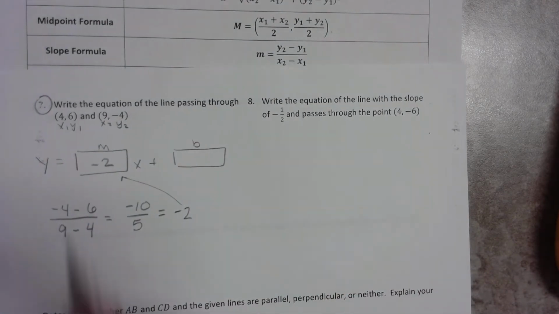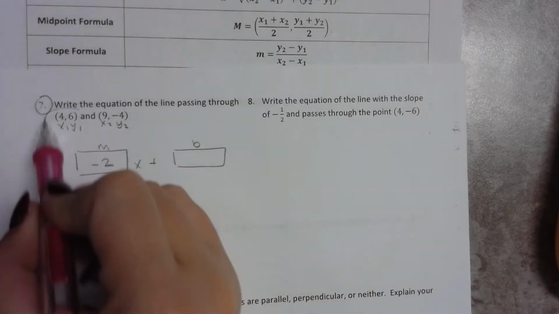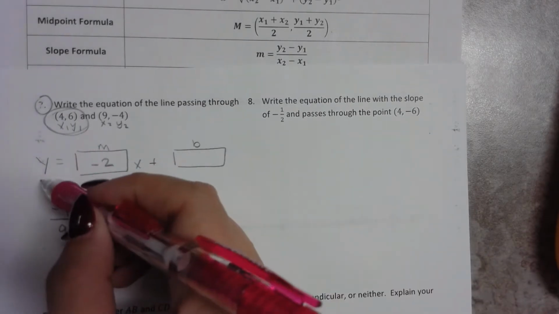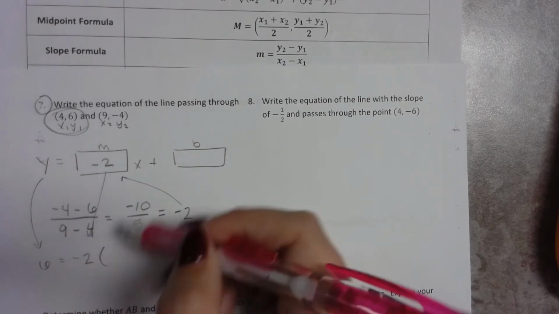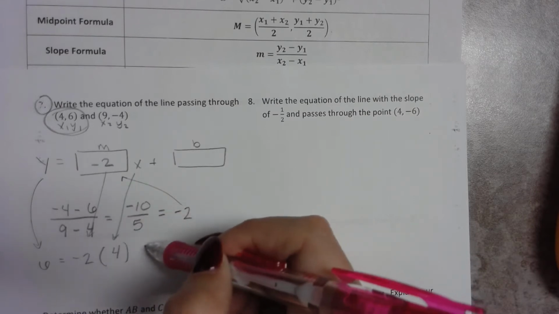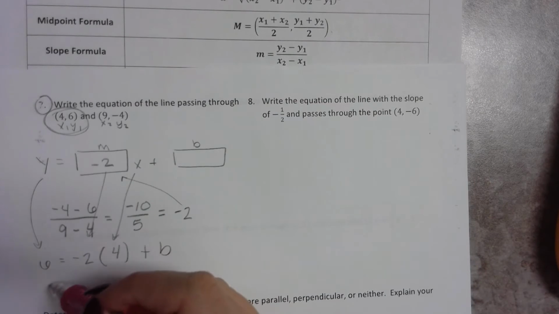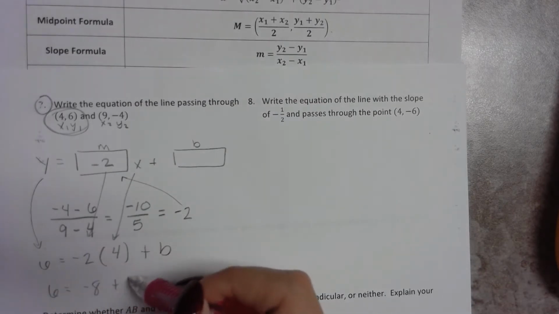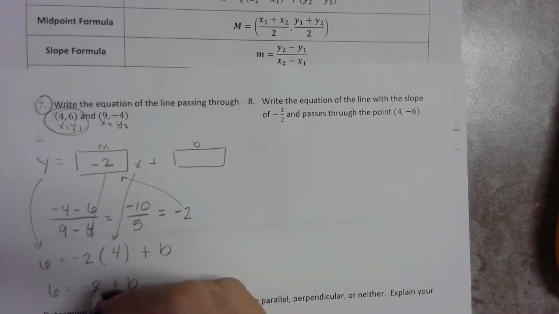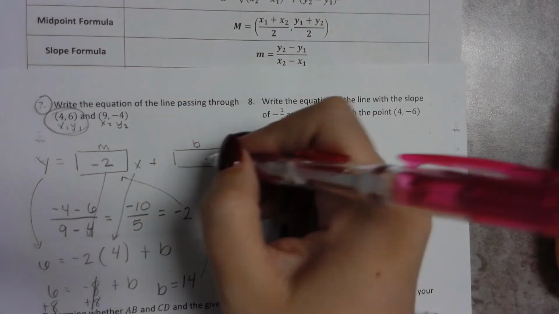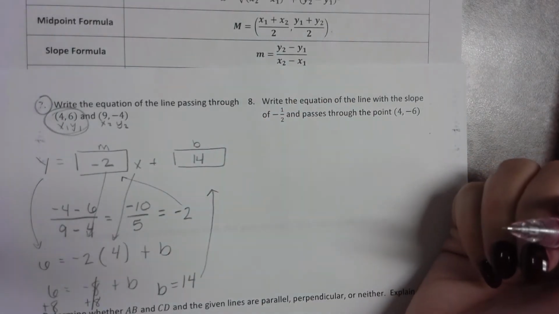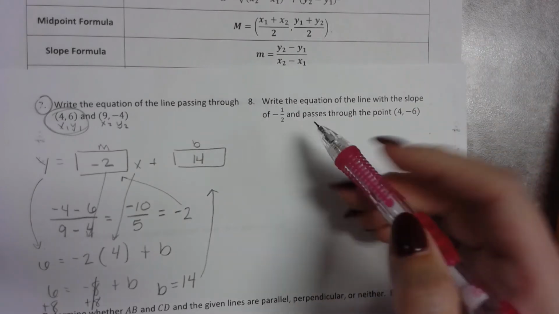Now that we've gotten that far, we're going to plug one of our points in to find b. I'm going to choose to pick this one. So the y is 6, the m is negative 2, the x is 4, and I'm trying to find b. This gives us negative 8 plus b. Then if I want to get b by itself, I have to move the negative 8 to the other side by adding 8. The opposite of negative 8 is a positive 8. And then 6 plus 8 gives us 14. So b is 14.